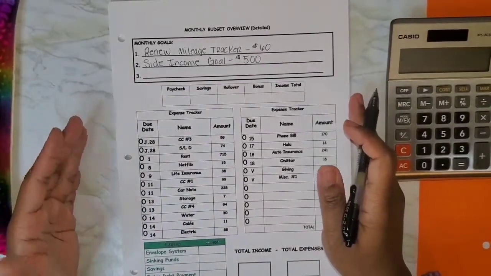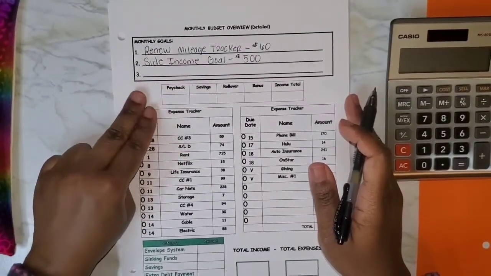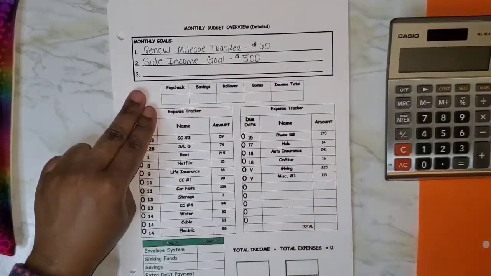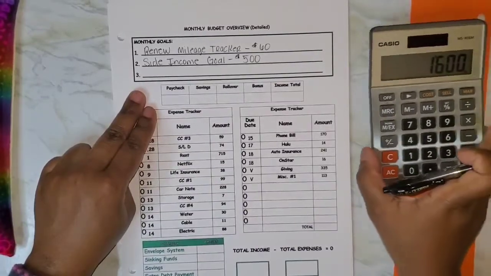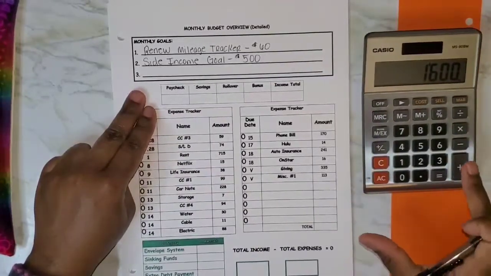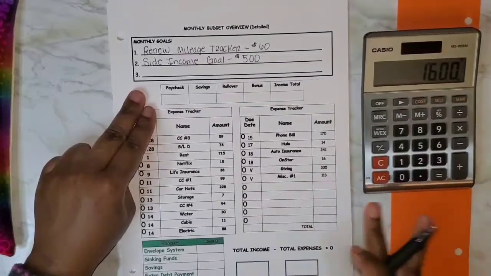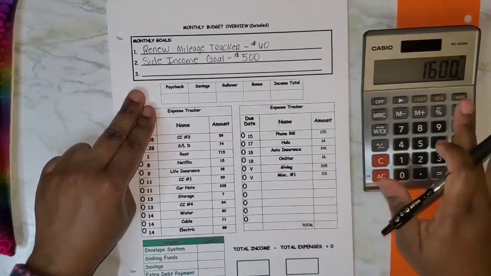February is not a magic month, so I'm only going to receive 2 paychecks from my employer. I do receive a stipend, and in that stipend there was an increase. When it comes to my paycheck, I always do a minimum of $1,600 per paycheck, no matter if I expect to get less or more, $1,600.